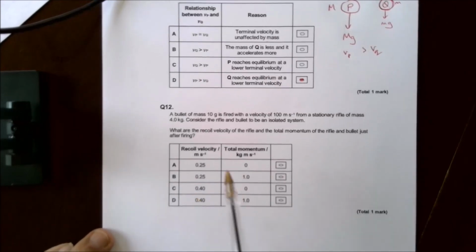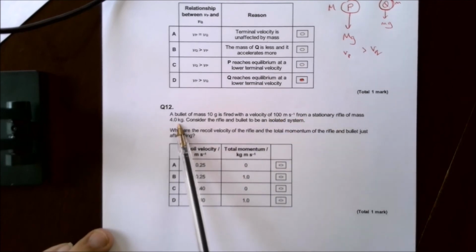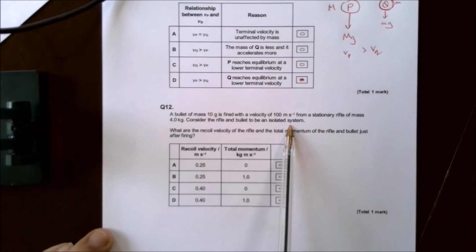Okay, another momentum question. So a bullet of mass 10 grams is fired with a velocity of 100 meters per second from a stationary rifle of mass 4 kilograms. Consider the rifle and the bullet to be an isolated system. So this is a fairly standard recoil question.